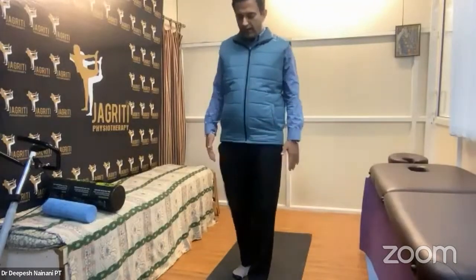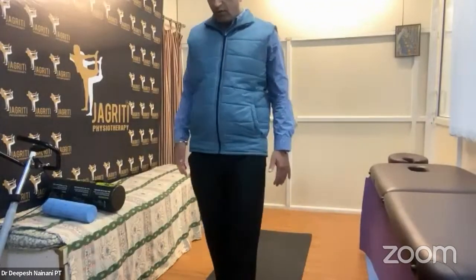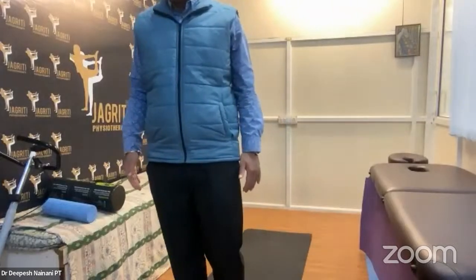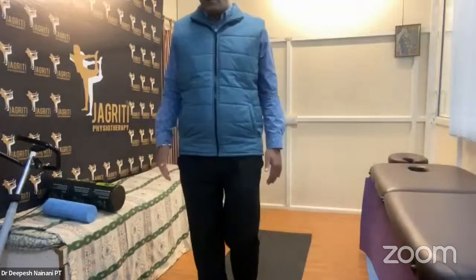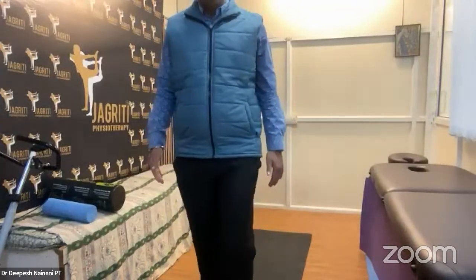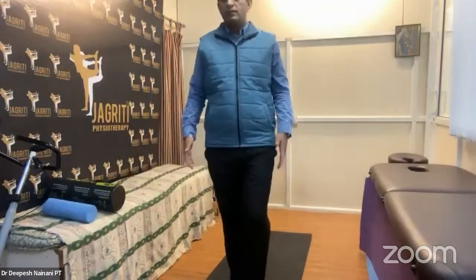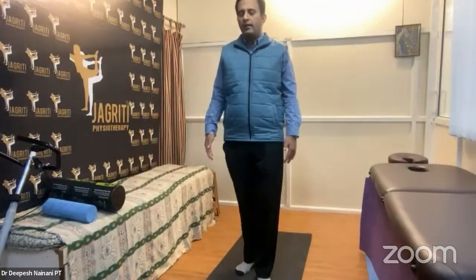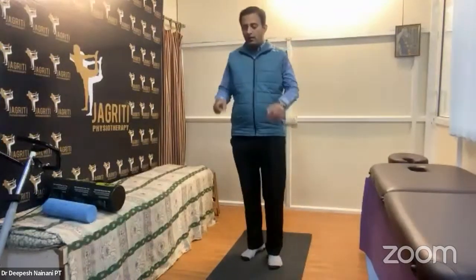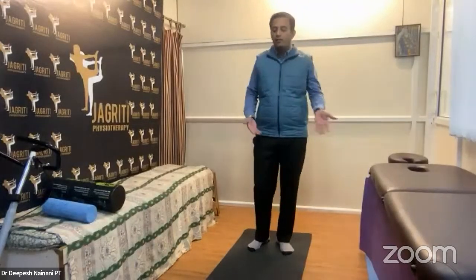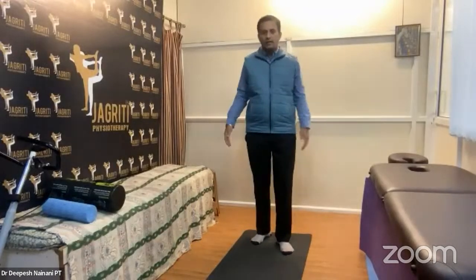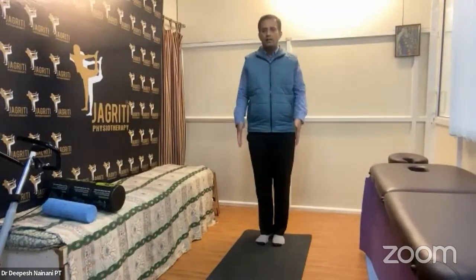It's in a straight line, first forward, then a little bit backward, then forward, then backward. Why am I walking on this mat? Because I have to decide a particular area of walk. If I walk on the floor, it could deviate more to the left or right on both sides. So I have to walk in a straight line.